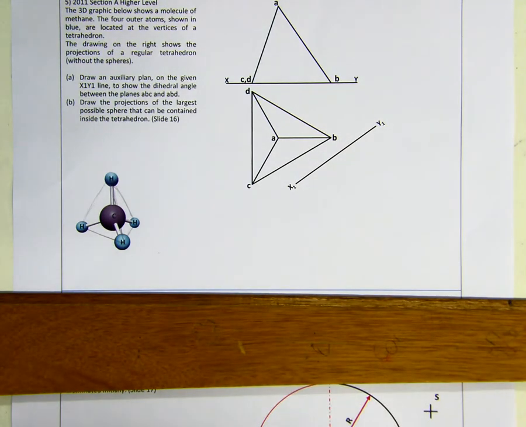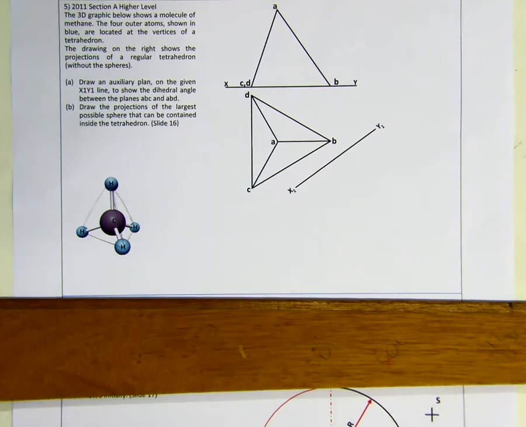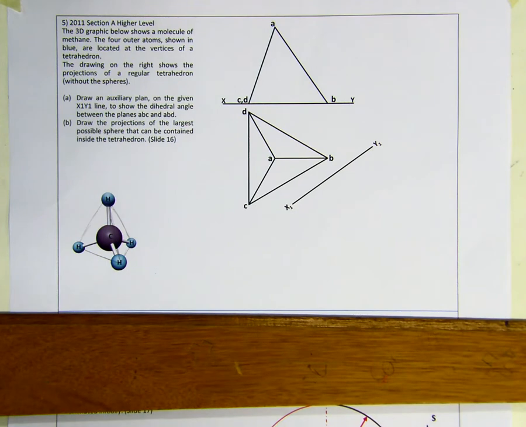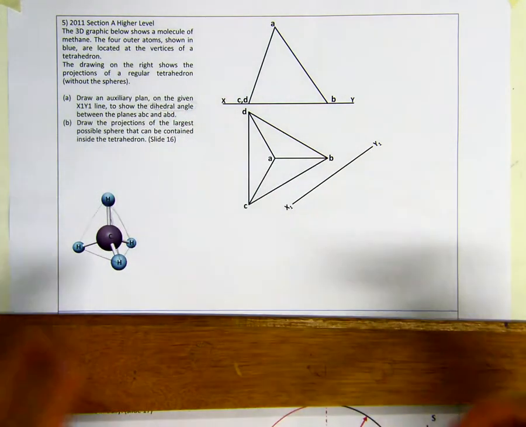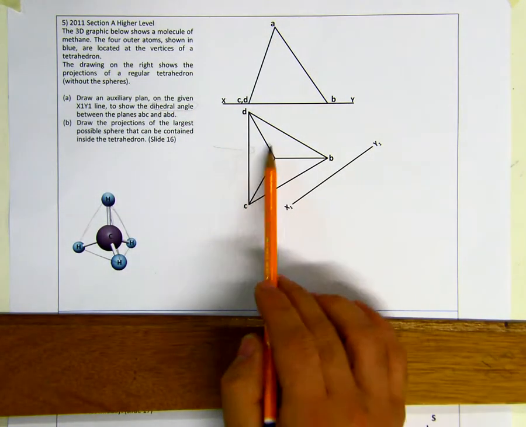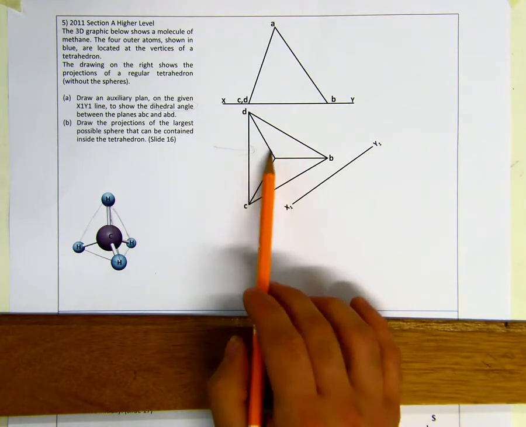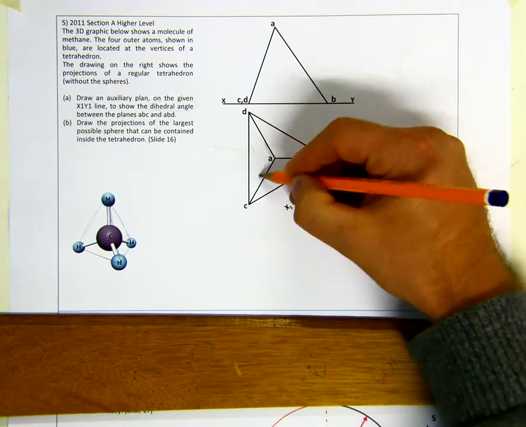The drawing on the right shows the projections of a regular tetrahedron without the spheres. Okay, so we don't have the spheres on it. That's fine. So we need to draw an auxiliary plan on the given x1, y1 line to show the dihedral angle. That's the angle between the two planes. If we looked in here, we would see the angle between these two surfaces.